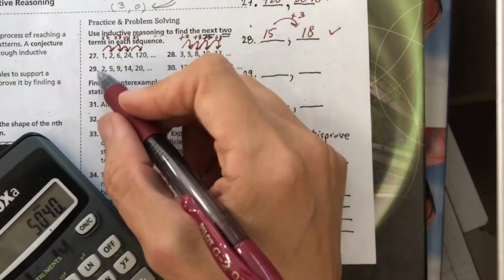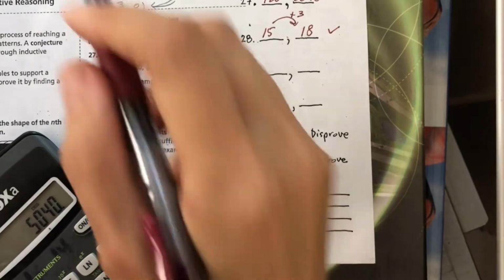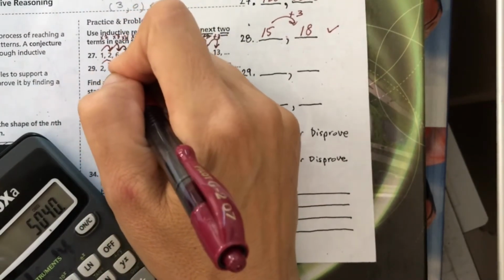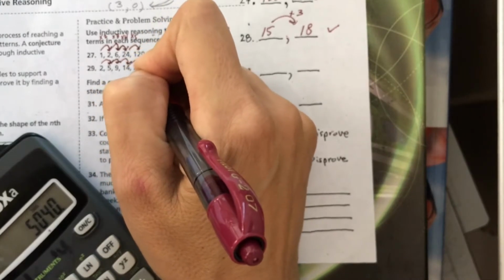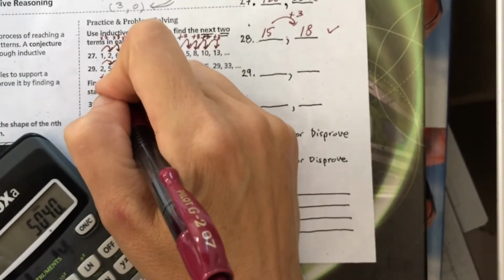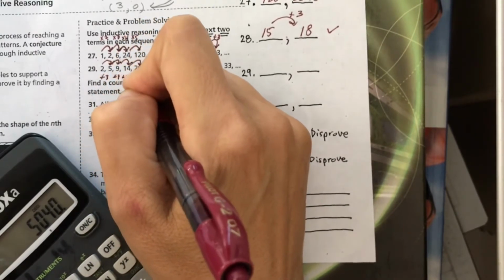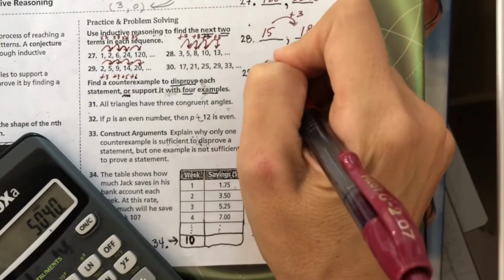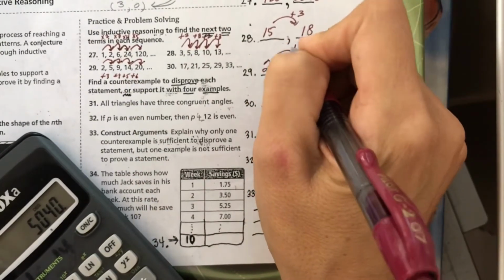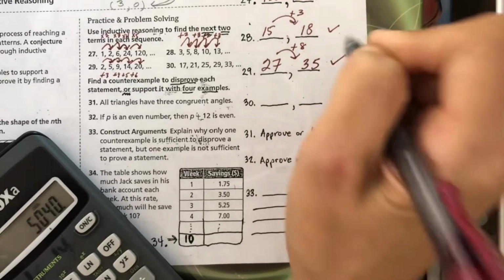Now let's look at the next one. It's going up, so again, maybe it's adding or multiplying. I went up by 3, up by 4, up by 5, up by 6. Definitely see a pattern. So they're adding 3, adding 4, adding 5, adding 6. So I want to add 7 and then add 8. Awesome.